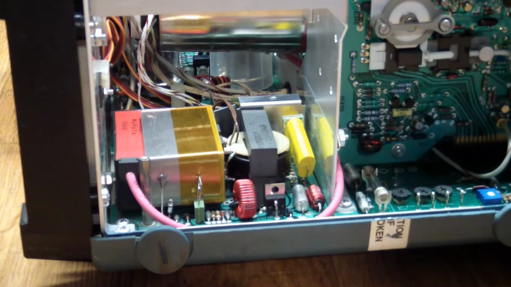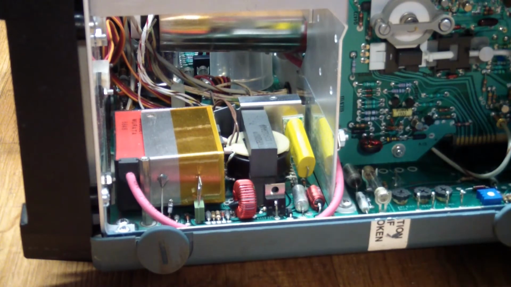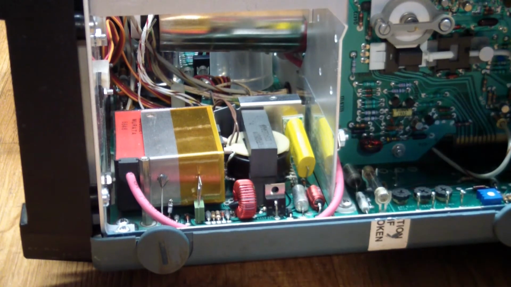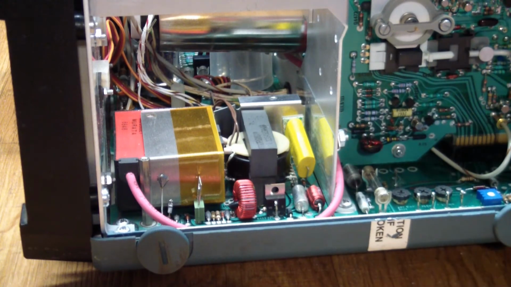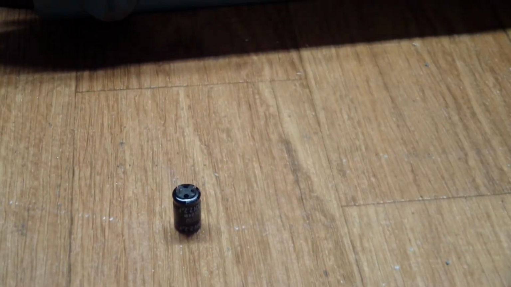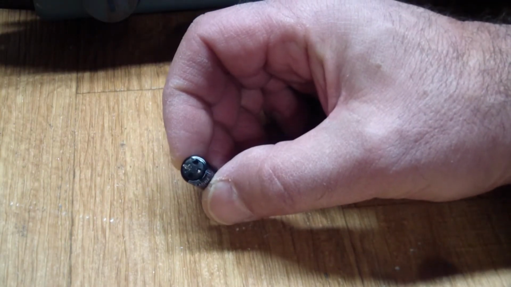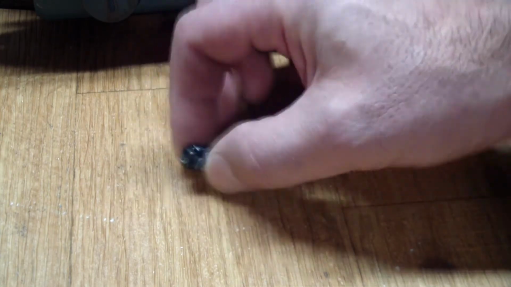I measured it in circuit. Of course, I had to go through the rigmarole of, again, removing the bottom, removing the vertical board, this one, and doing all that good stuff. But basically, I was able to remove the cap. And here's a cap that I pulled. And this one also had something that looked like leakage residue on one of the legs.